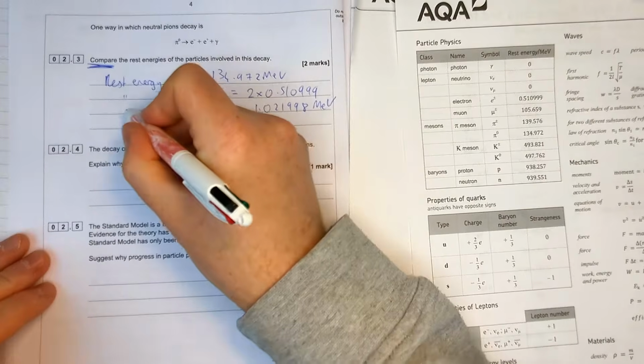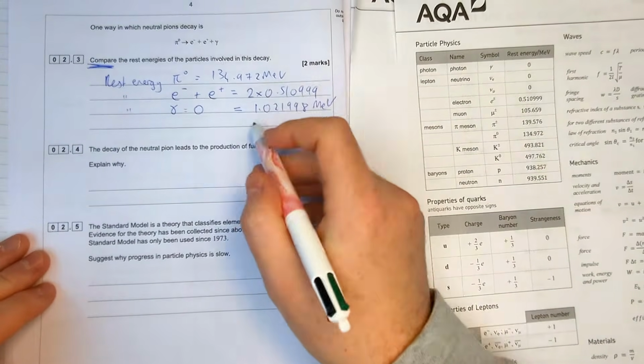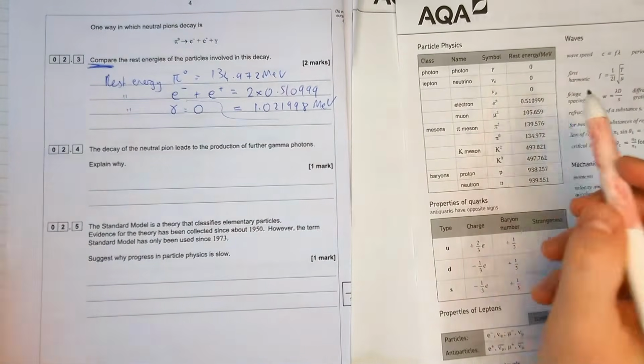And the last one is the rest energy of the photon is equal to 0. So even though it might be a really obvious thing to write in your answer sheet, just write obvious things. It says it up here, so let's just put it in.